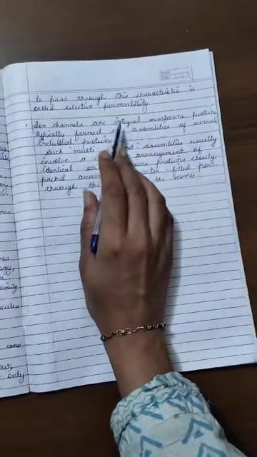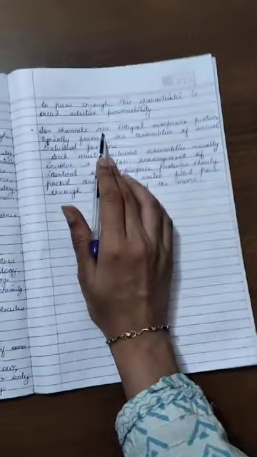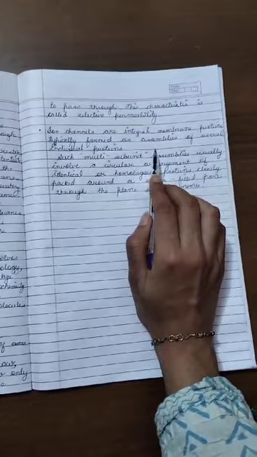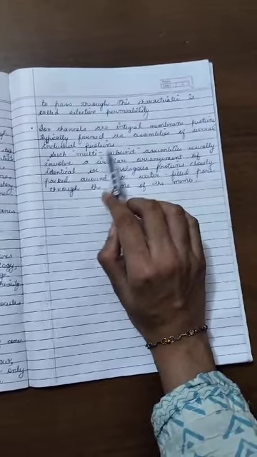Ion channels are integral membrane proteins, typically formed as assemblies of several individual proteins.